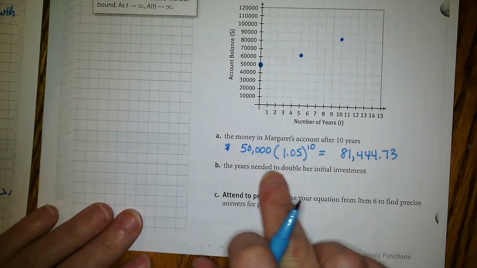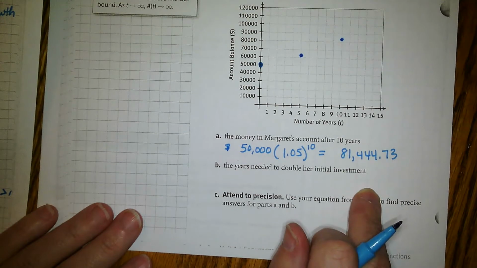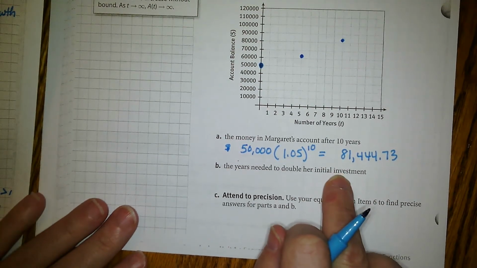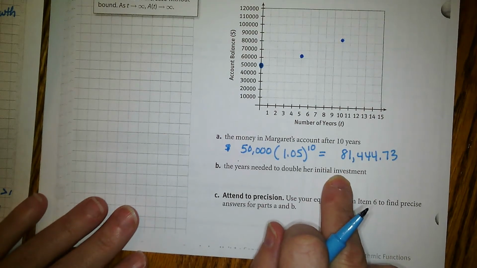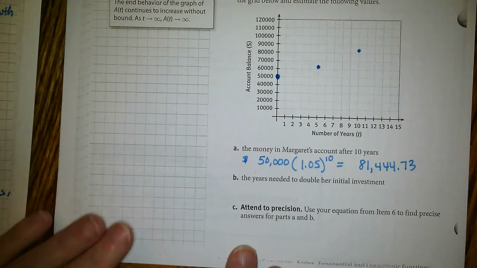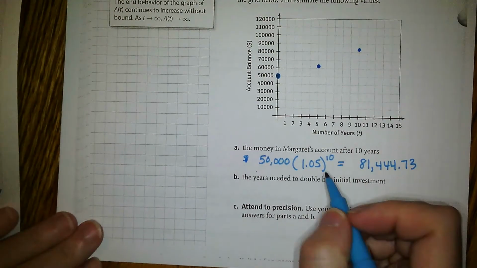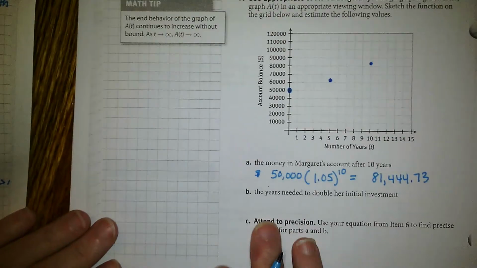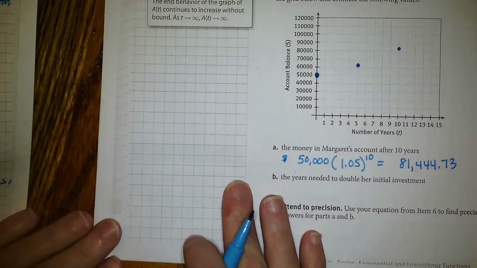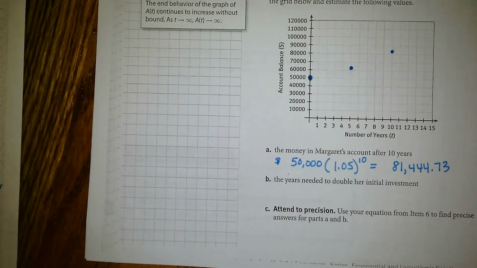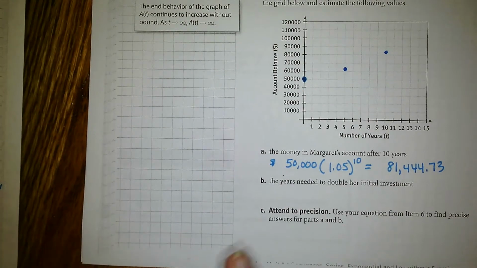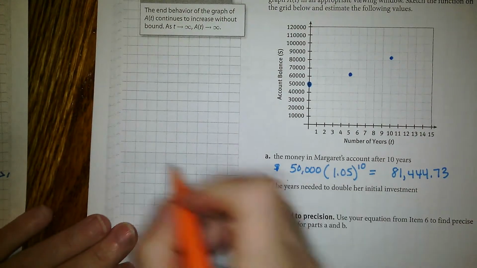Now, how many years are needed to double her investment? Well, that's an interesting question because in order to double her investment, she would need 100,000. So 10 is not enough. We have to keep moving and we have to keep figuring out. So we're going to do a little estimate. 10 gives you 81. Do you think we should try 11? Do you think we should try 12? What do you think? I'm a little leery to go up too high because 81 was a big jump. So maybe we'll try 12.